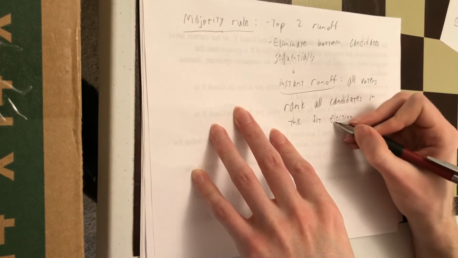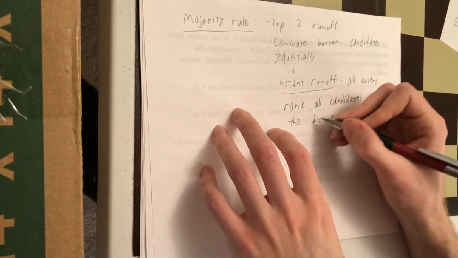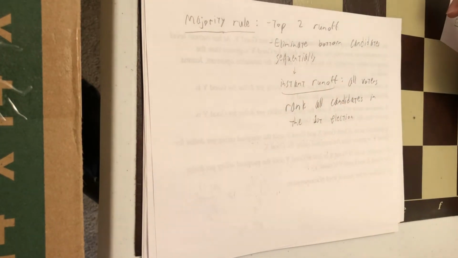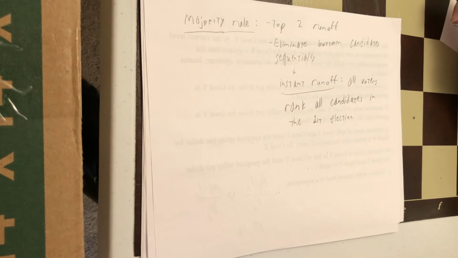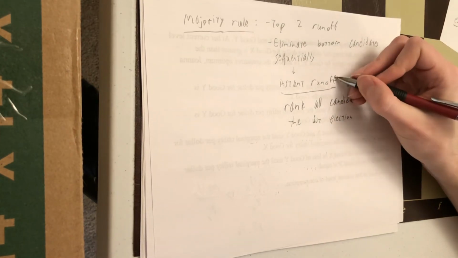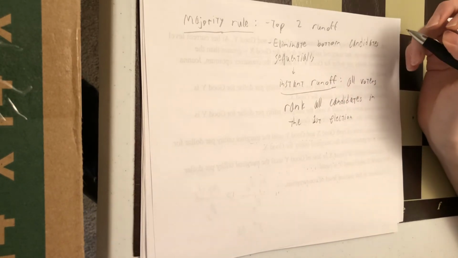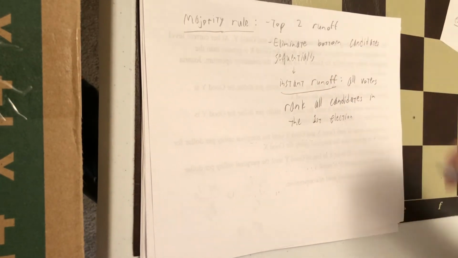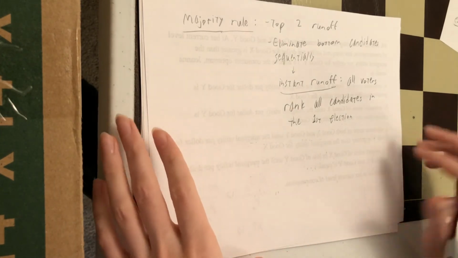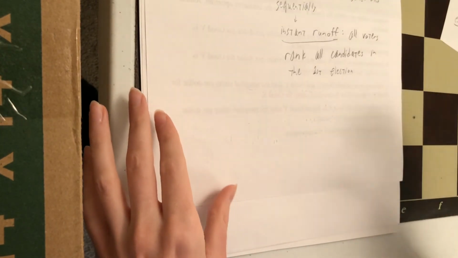So you have one election there to reveal everyone's rankings for all the candidates. That way you can save on having all these different elections over and over again to narrow down the field.